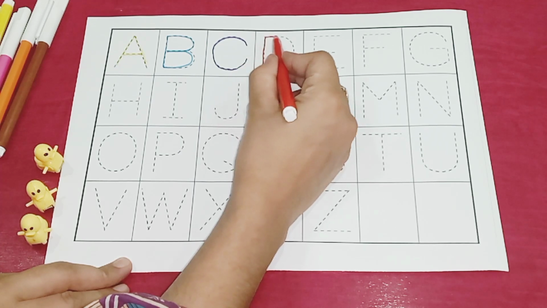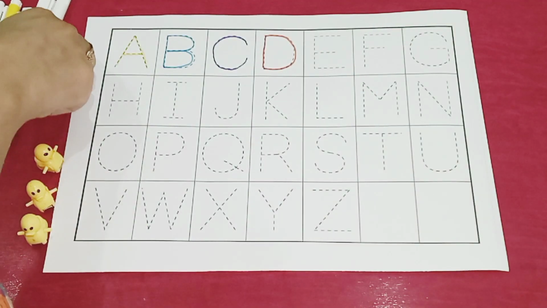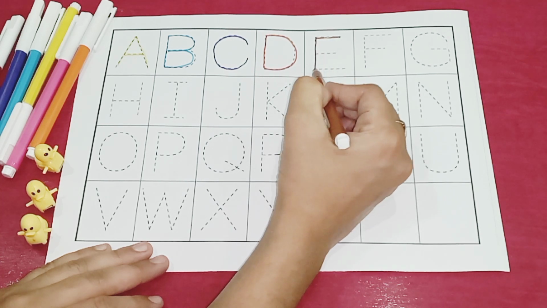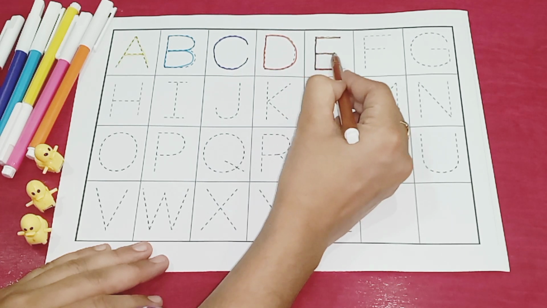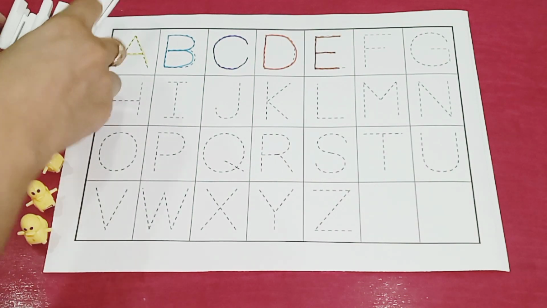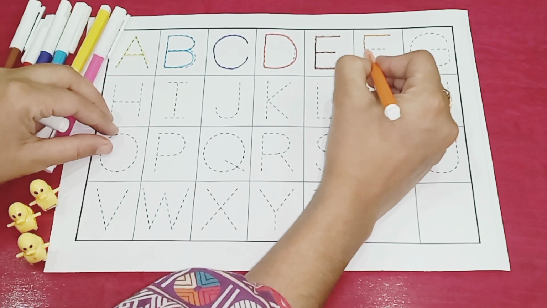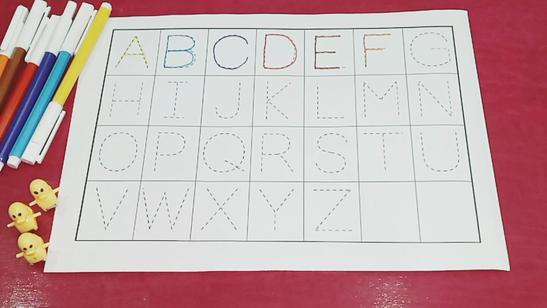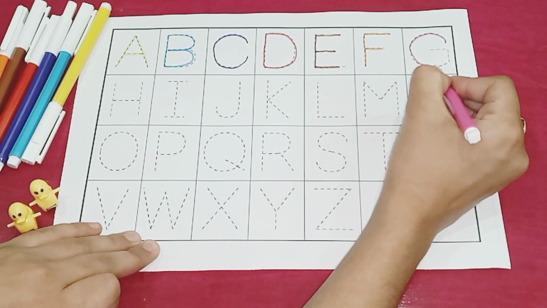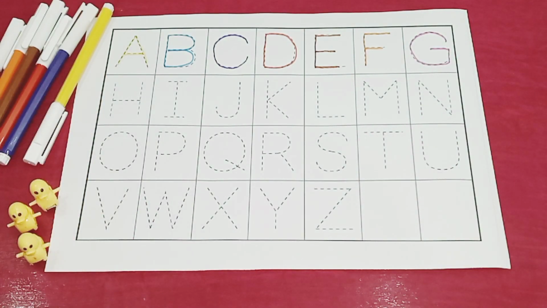D, D for dog. E for elephant. F, F for frog. G, G for goat.